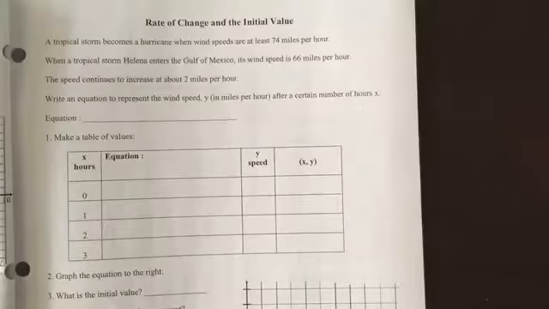We're on page 9 in our booklet today. We're going to use a word problem to discover rate of change and initial value. A tropical storm becomes a hurricane when wind speeds are at least 74 miles per hour. When Tropical Storm Helena enters the Gulf of Mexico, its wind speed is 66 miles per hour. The speed continues to increase at about 2 miles per hour. Write an equation to represent the wind speed y in miles per hour after a certain number of hours x.